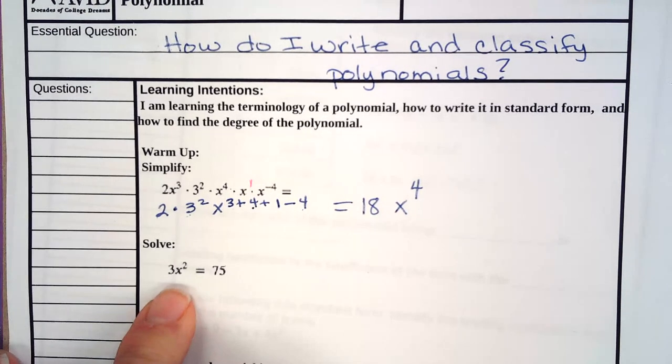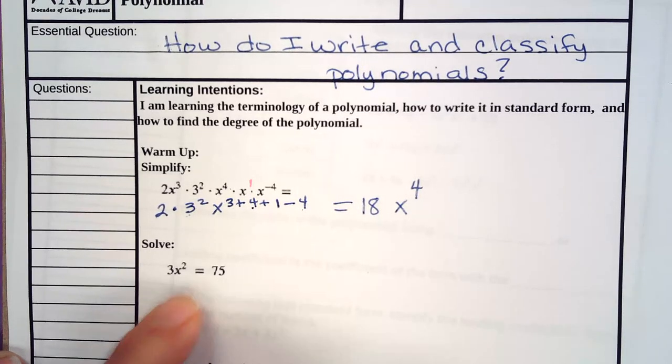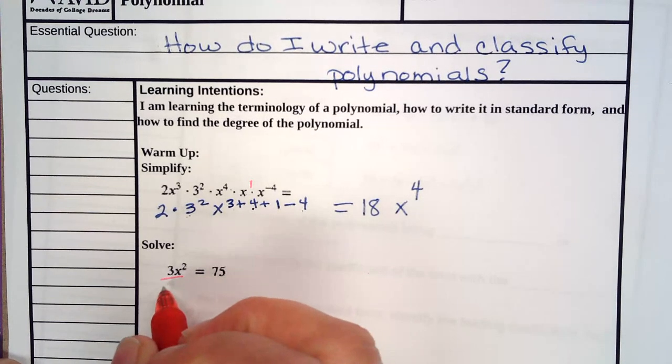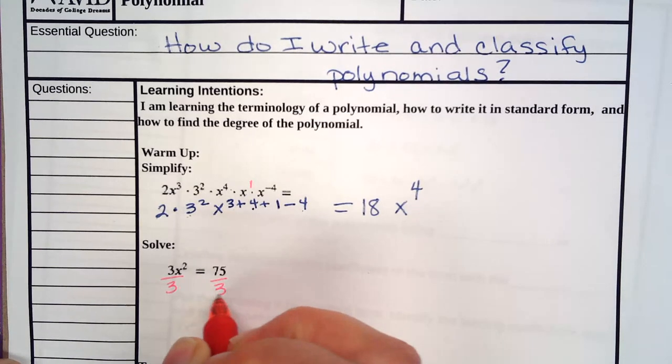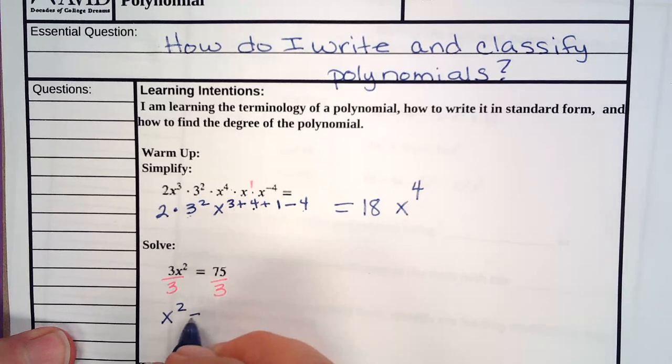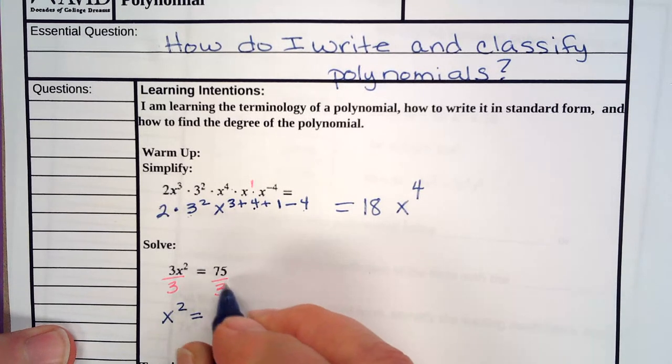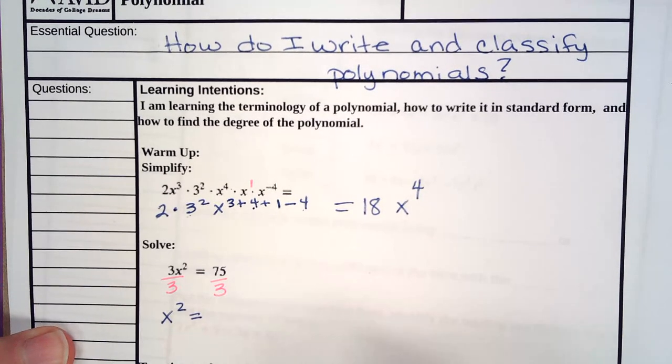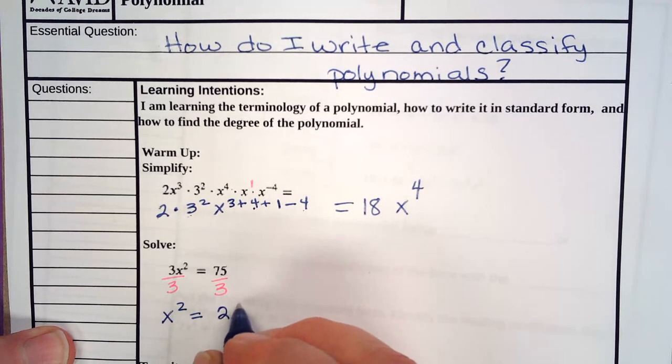Okay, first thing I have to do on the second one, get the variable by itself. So I'll divide both sides by 3, and I get x squared is equal to, well, 75 divided by 3. If I had 3 quarters and I've divided them by 3, I'd have 1 quarter left, so that'd be 25.